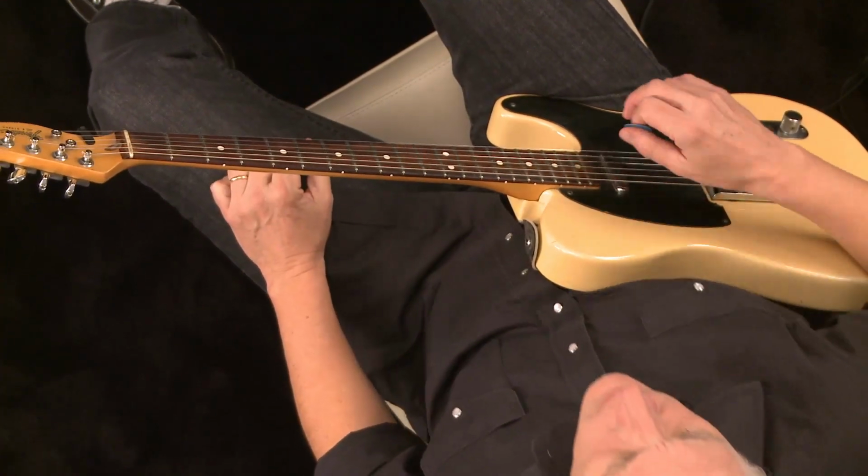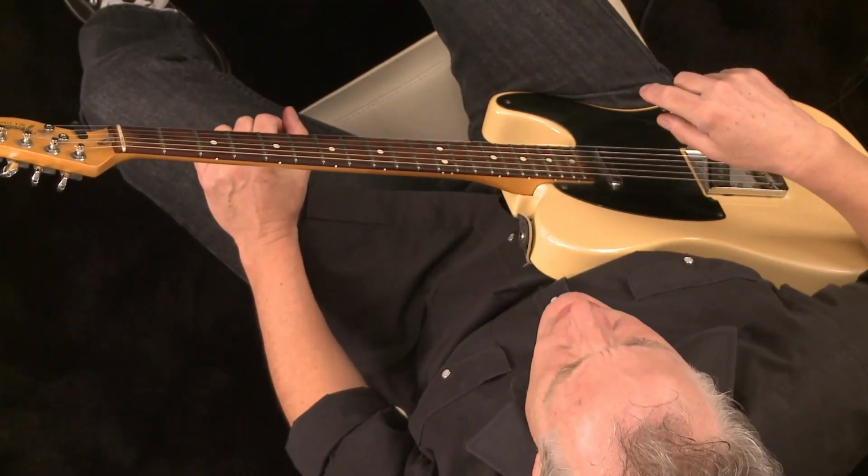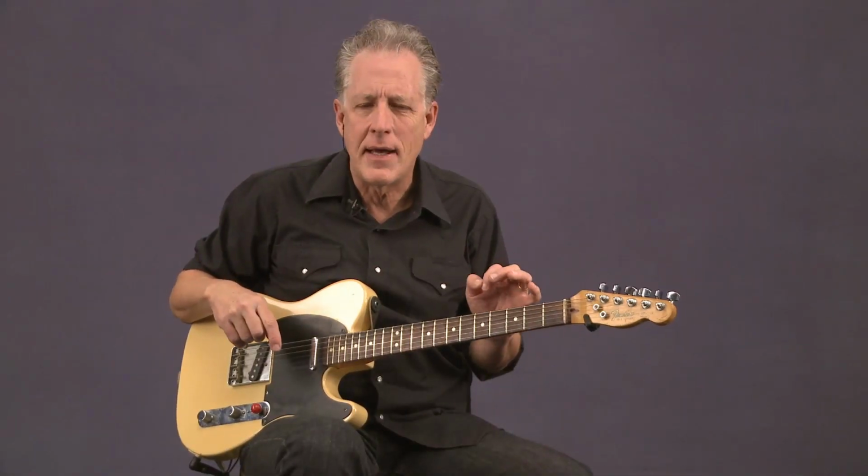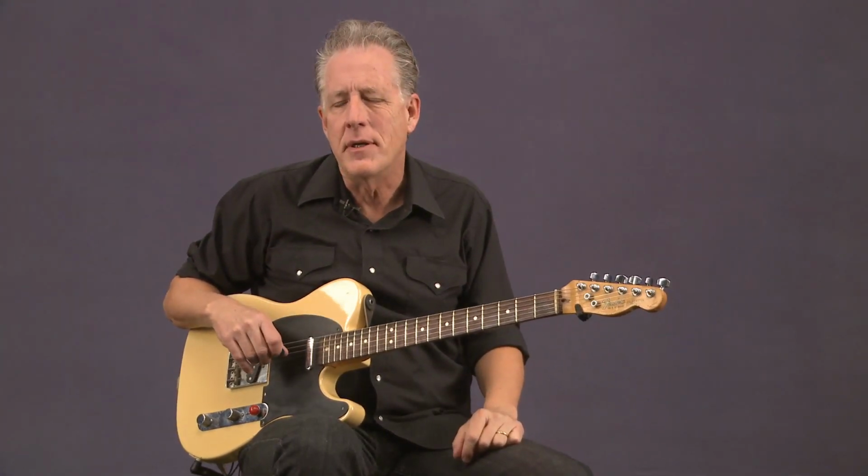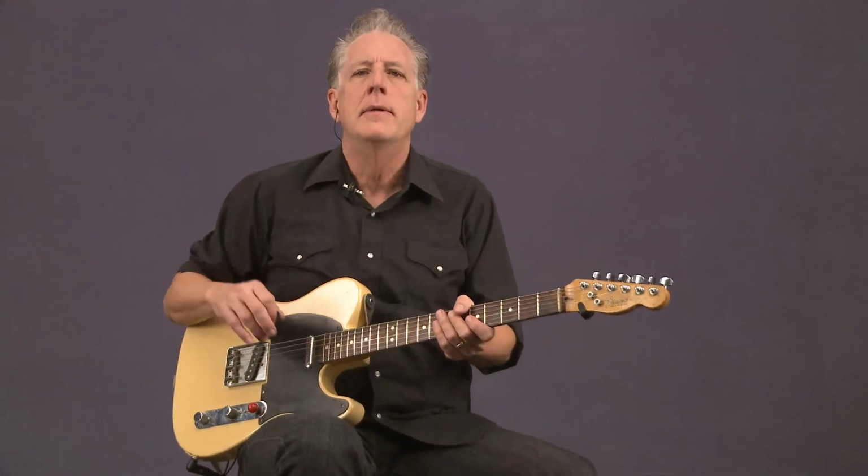Okay, so let's do the little call and response here. I'm going to use the different techniques. You'll hear how they sound, and you'll have a chance to recreate them right on the spot. And then, of course, you can loop this interaction here. And we're going to concentrate on the blue third, integrating the blue third into the minor pentatonic scale. Okay, here we go.